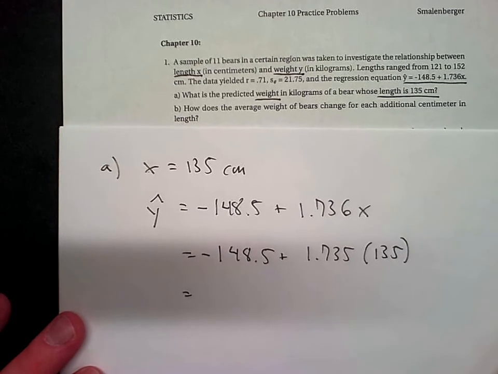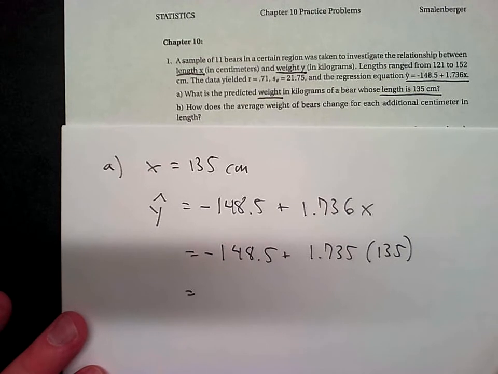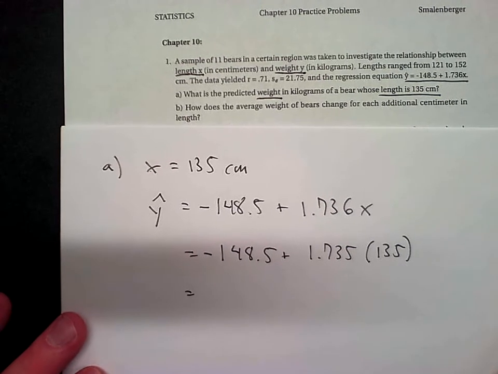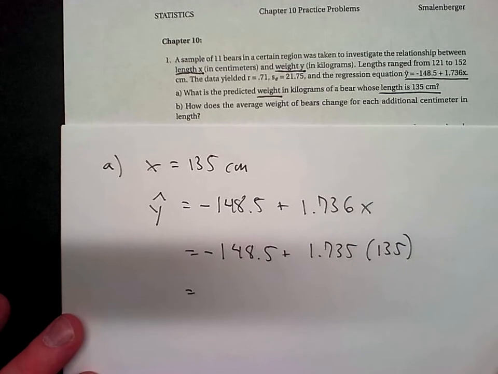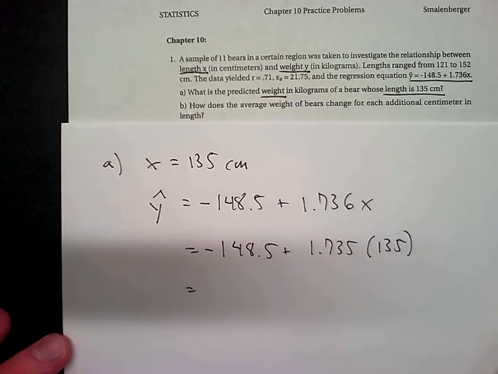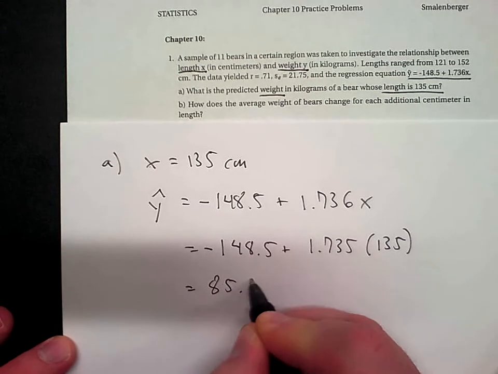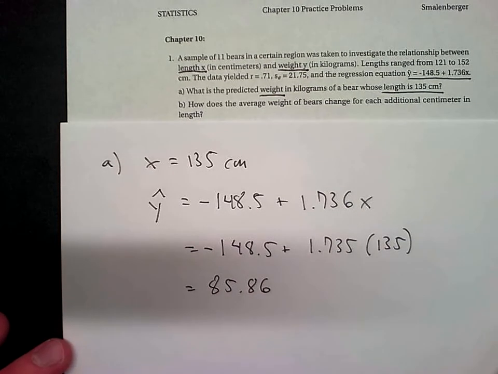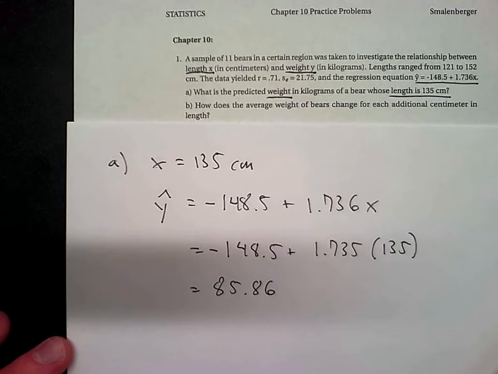Somebody get a number for this? Cool. Awesome. Somebody else get that too?